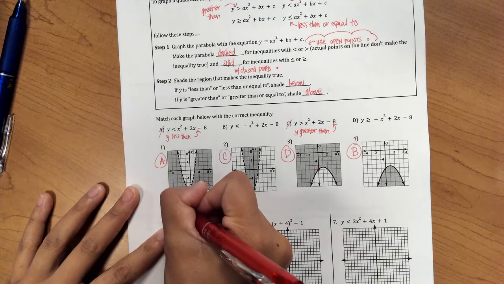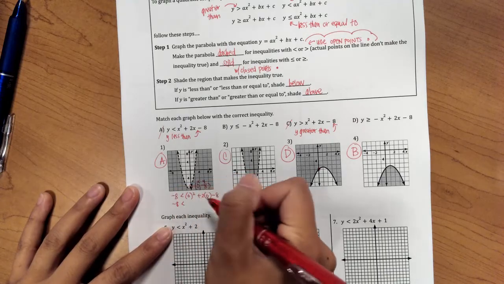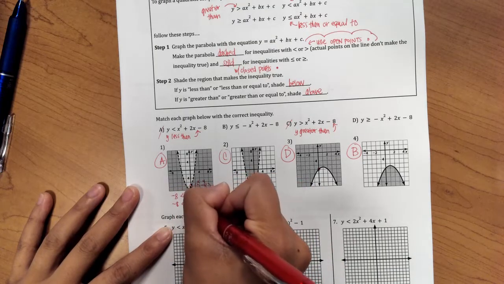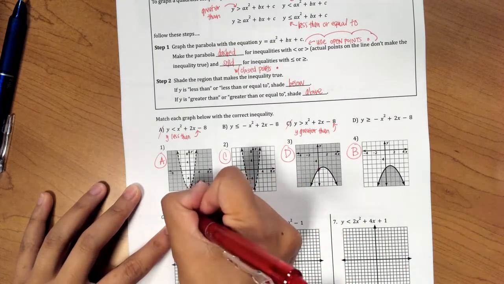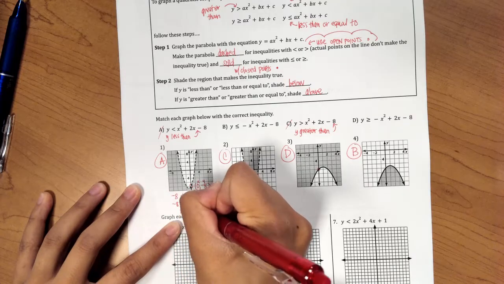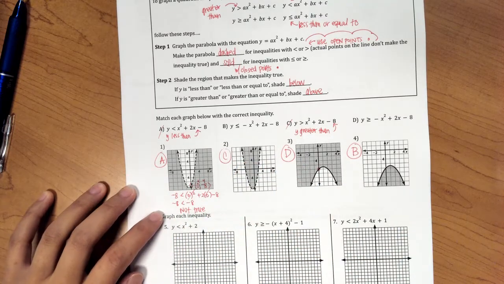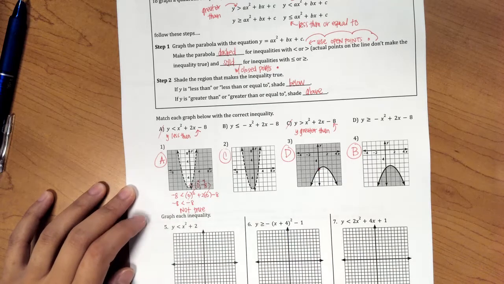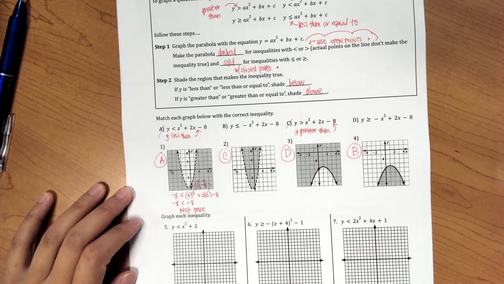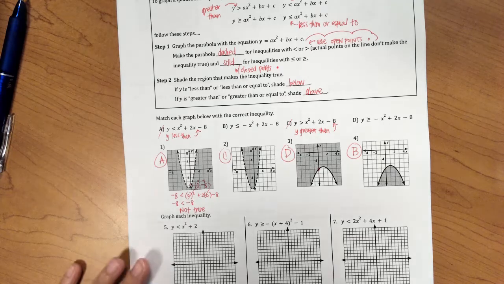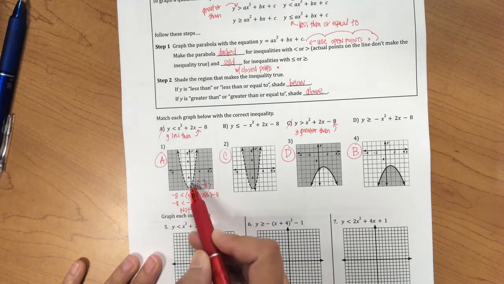And then you'll get -8 is less than, this is all 0, right? -8. And that is not true, because -8 is equal to, but it's not less than. So once you have that, you know that this point is not true, and you can have an open point there. And since it's not true, you can't color that solution in, and you have an open point.